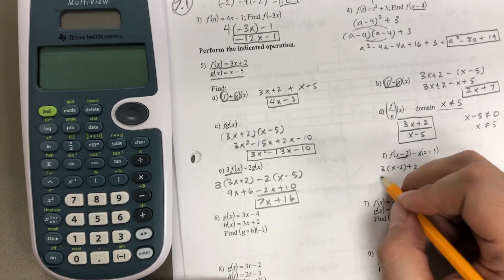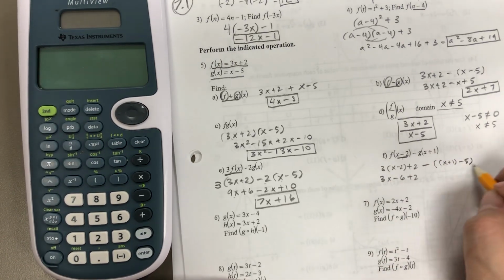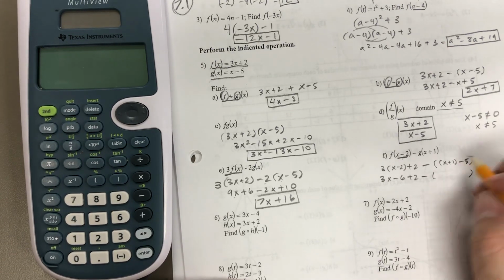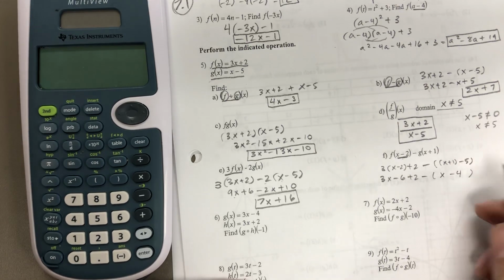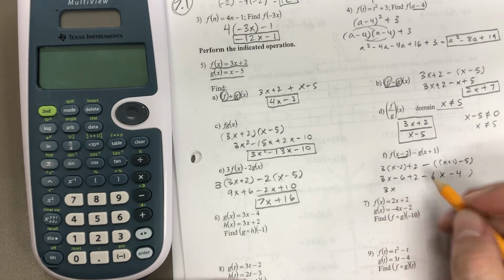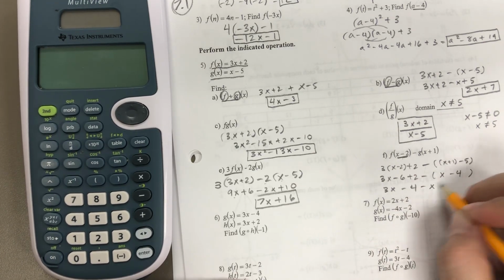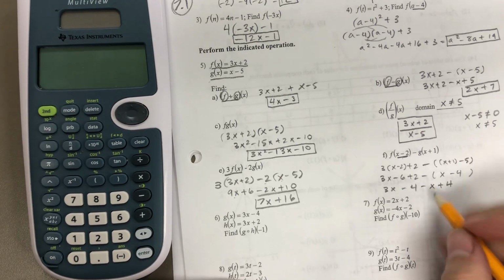So distributing in the 3, I get 3x minus 6 plus 2. And then I'm just going to figure out what that stuff is before I distribute in the negative. So I got x plus 1 minus 5. So that's x, and then 1 minus 5 is negative 4. Okay, I'm going to combine some of this stuff together. So 3x, and then negative 6 and 2 gives you negative 4. And then I'm going to distribute the negative in, so minus x, and then negative times the negative is a positive, so plus 4.